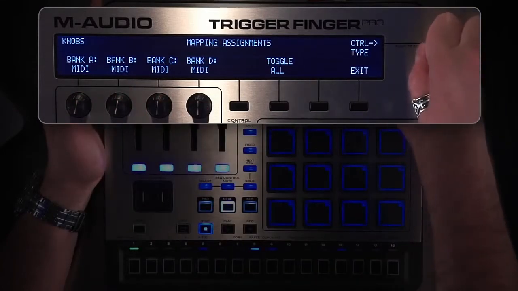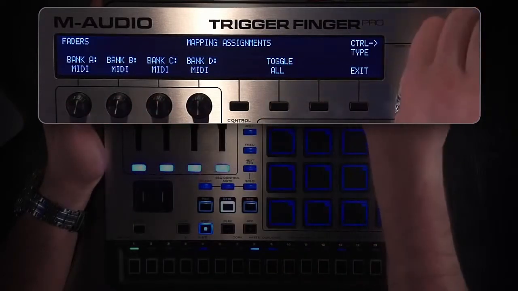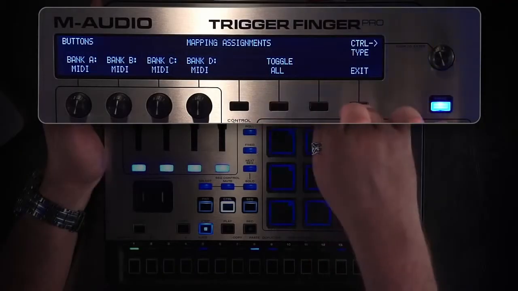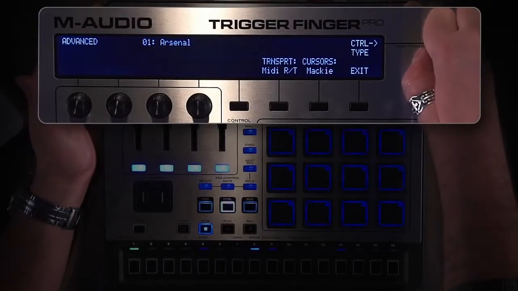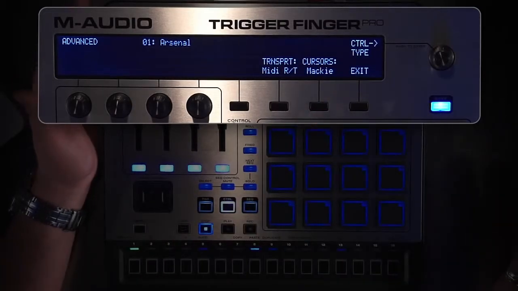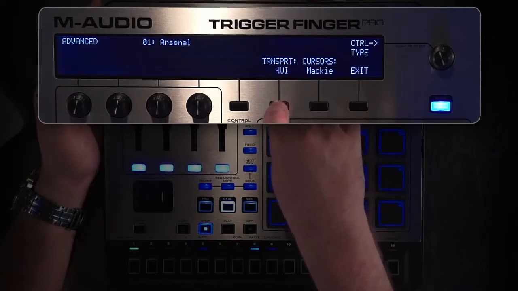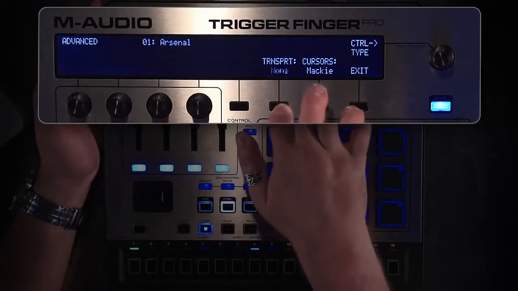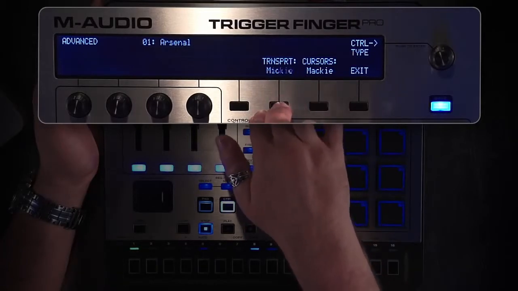You can use the push encoder now to go to faders that are also in Arsenal. I'll toggle these to MIDI. Go down to the buttons and toggle all of those to MIDI. I'm going to hit exit. I can scroll down with the push encoder to the advanced section where for the DAW control, I can choose between Mackie and Huey depending on what DAW I'm using to control, or for the transport, I can switch between these: Mackie, Huey, none. None is just when you're controlling the onboard sequencer. MIDI real time, MMC, MIDI plus MMC, and MIDI CC.